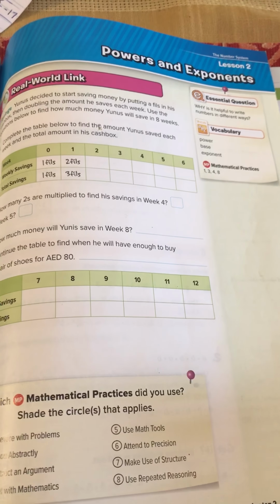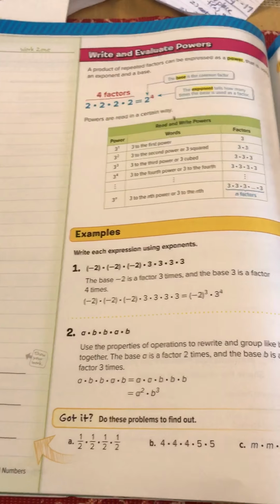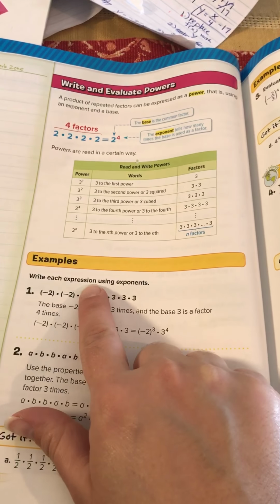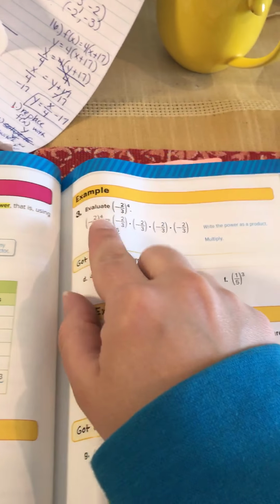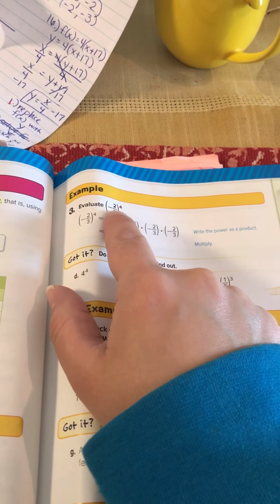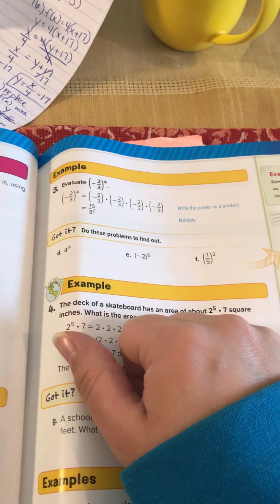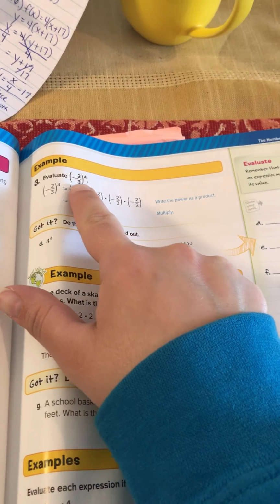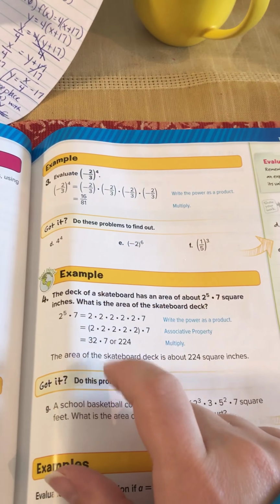On to lesson 2. This is powers and exponents. Your examples are talking about how to write an expression using exponents. And then they ask you to evaluate. So that might be put it in the calculator. We have calculators now, so you can just type this right into the calculator to evaluate.